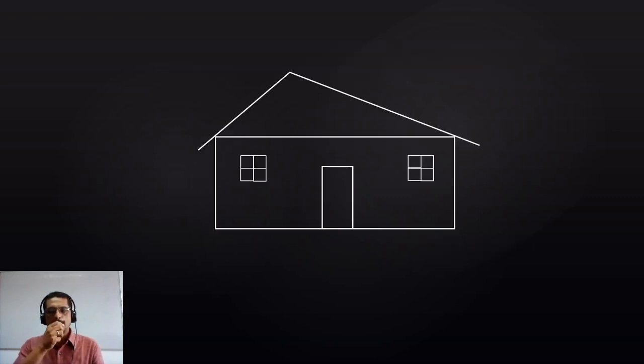We'll see a small example to understand the concept of layer. Here I have drawn a small house or a hut, although this is not a technical drawing. I just want to make you understand the concept of layers. If you look into this drawing, we have different types of entities here. We have walls here, a roof here, doors here, and windows here.